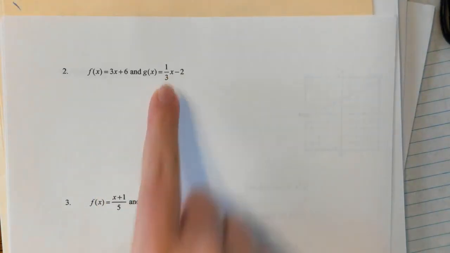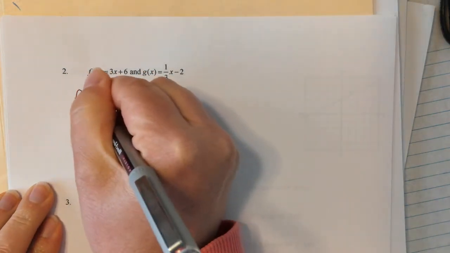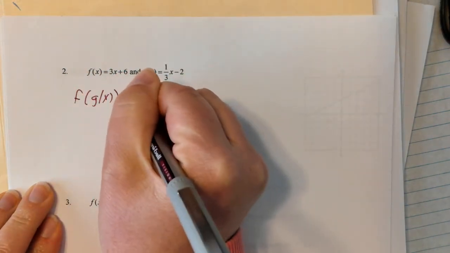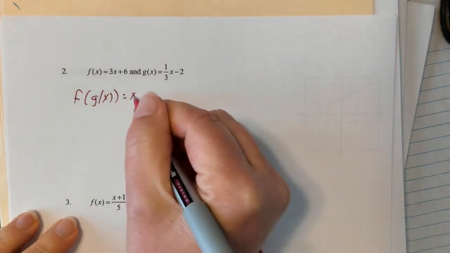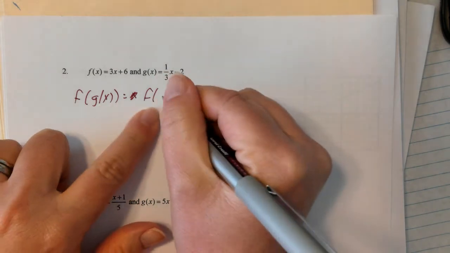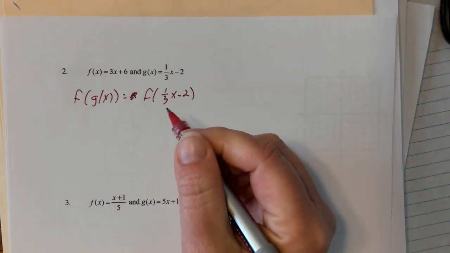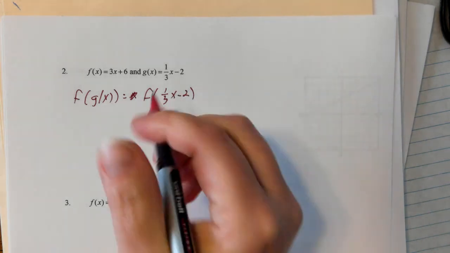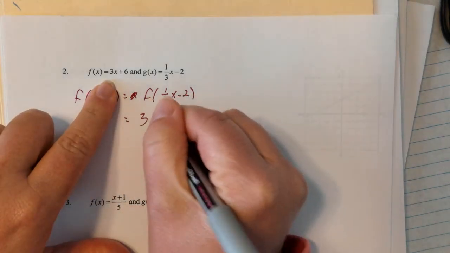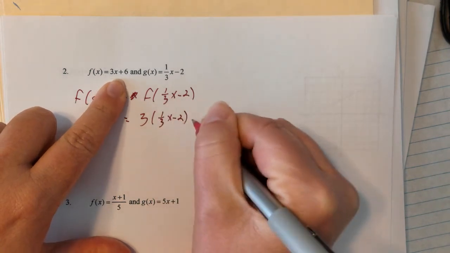Here's f and here's g. Let's see if they're inverses. If they are, then f of g of x should simplify down to be x. Let's see if that's what happens. We're going to take the f function and stick g in it. G was 1/3 x minus 2, so 1/3 x minus 2 is going to have to go in the f function. The f function was 3x plus 6. So in place of x, I'm putting 1/3 x minus 2.